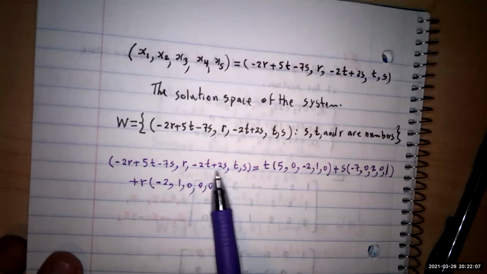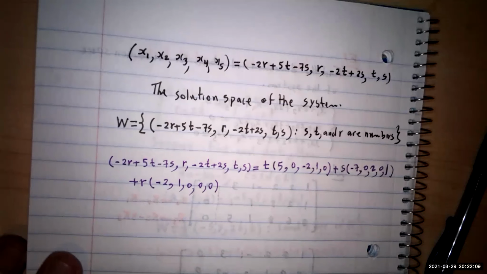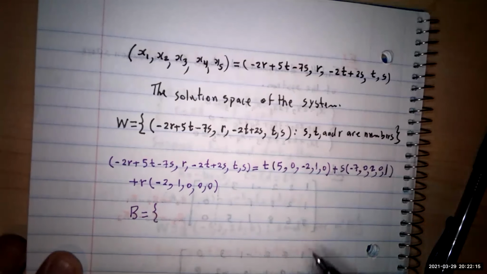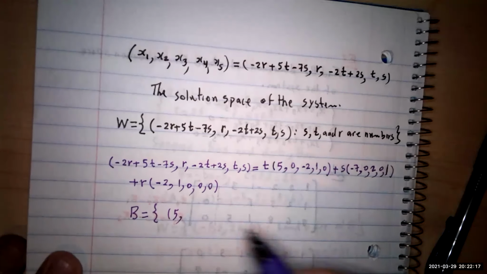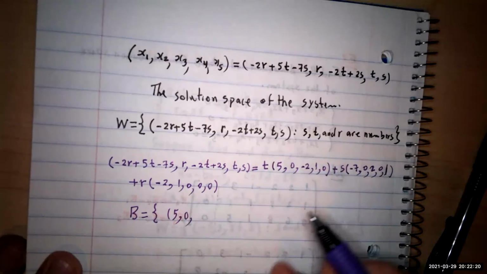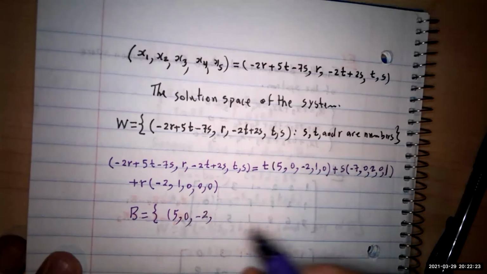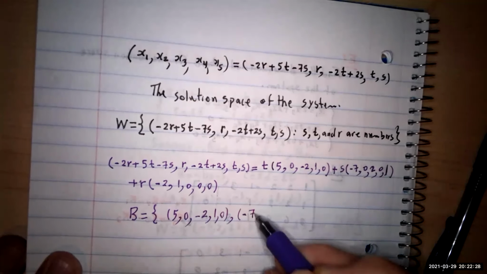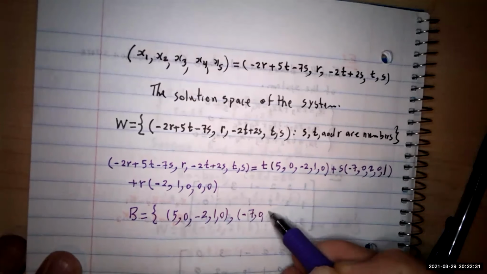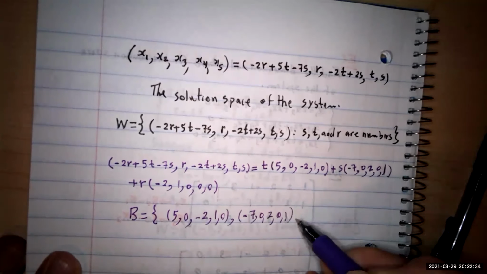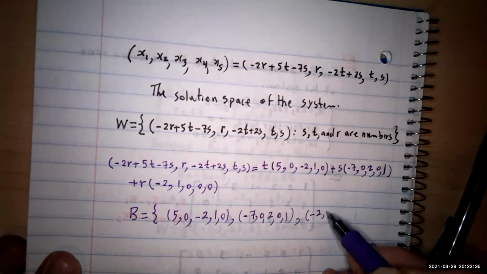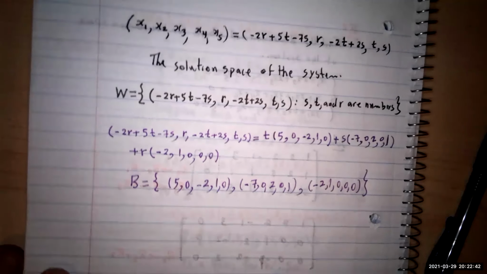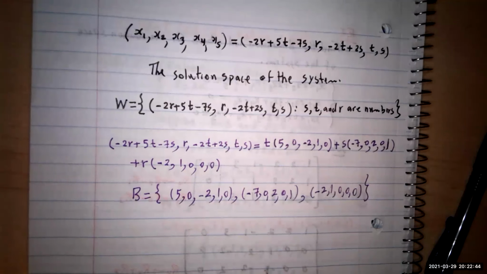So as you can see, each vector can be spanned by these 3 vectors. So you have a basis. If you take the basis to be containing these 3 vectors: this one is 5, 0, -2, 1, 0, and the other one is -7, -7, 0, 2, 0, 1, and you have -2, 1, 0, 0, 0. You see, you are able to generate this subspace by these 3 vectors.